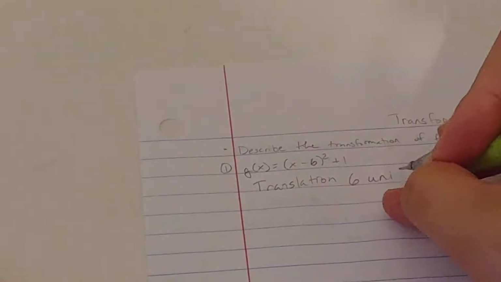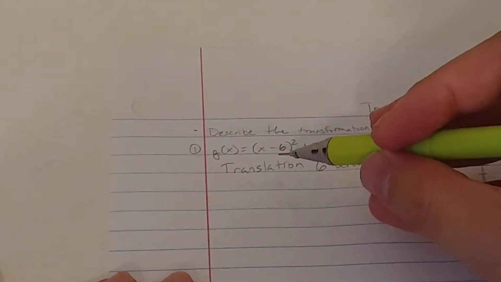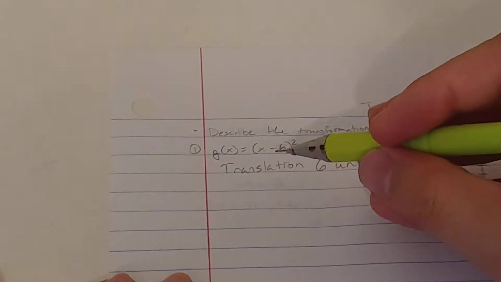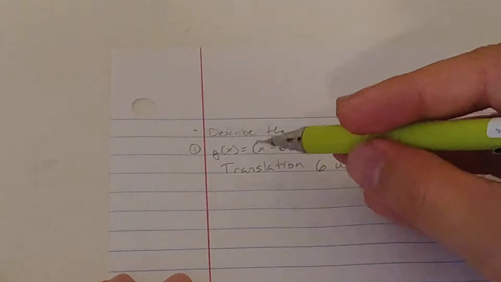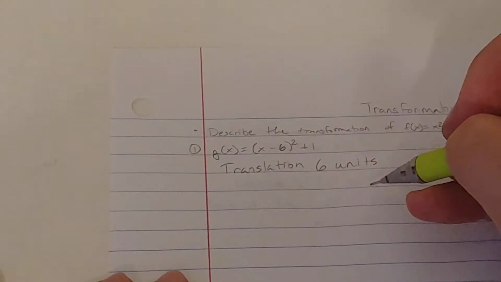So a translation 6 units, and it's horizontal, so it's either going to be left or right. Now remember, it's inside the parentheses, so you want to think opposite.